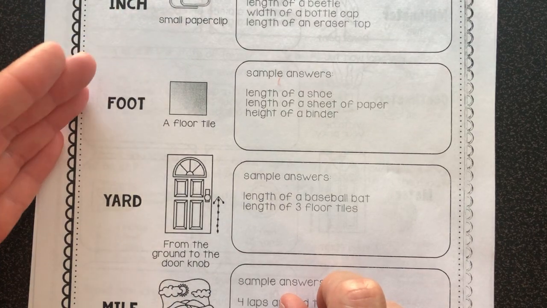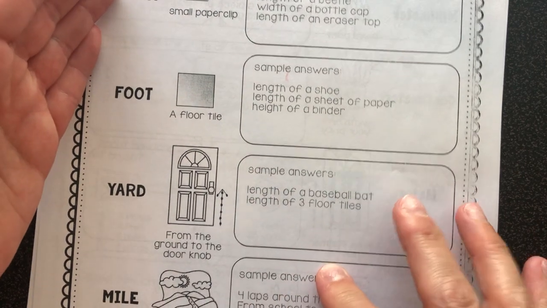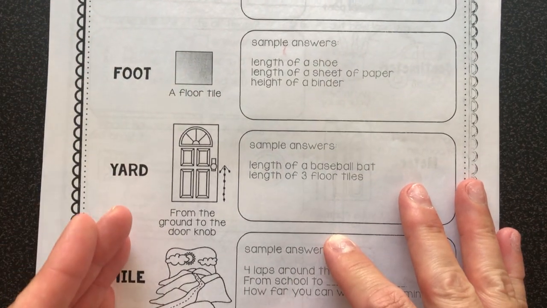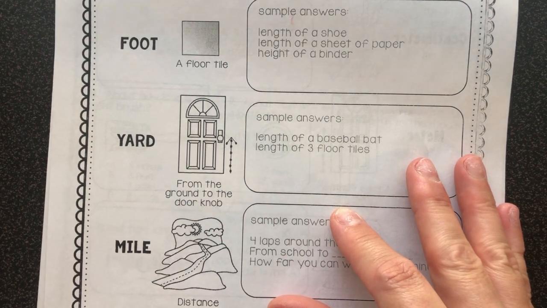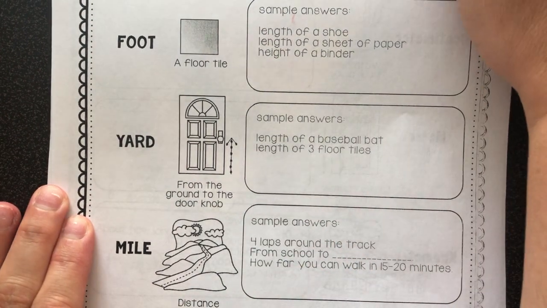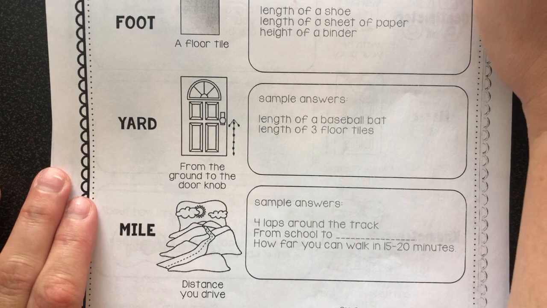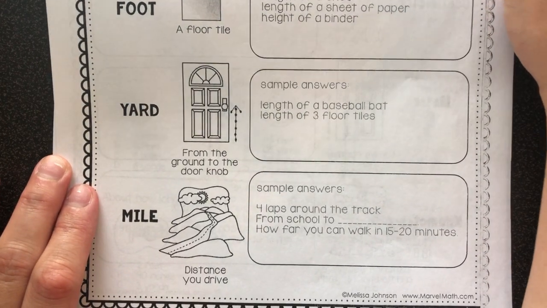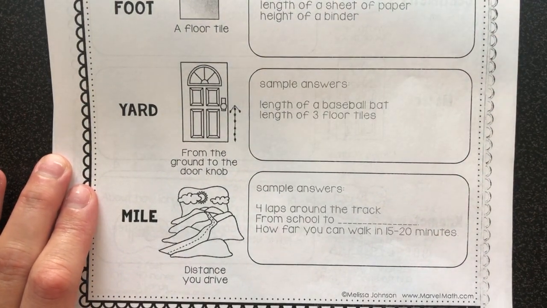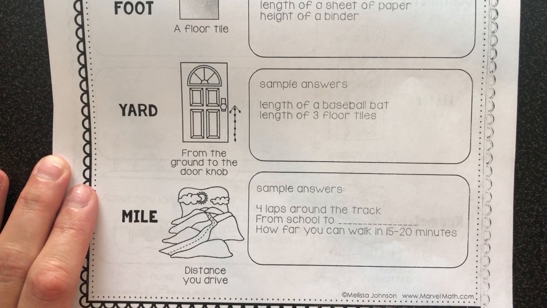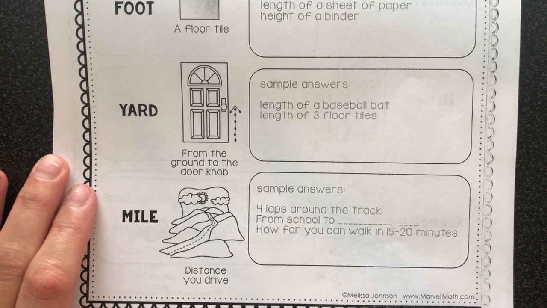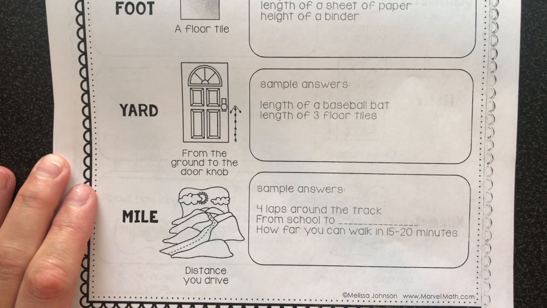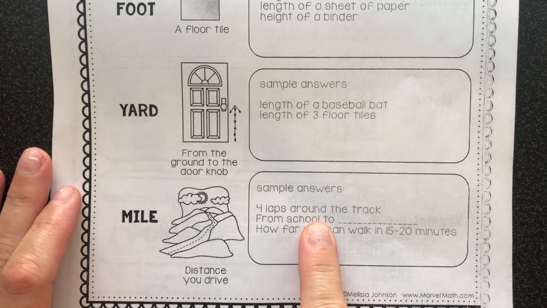You can kind of tell that we're going from the smallest customary unit of length to the largest, the largest being the mile. The mile actually measures distance, and distance is just a special form of length. It's longer. The benchmark they're using is the distance that you would drive somewhere, or 4 laps around the track.